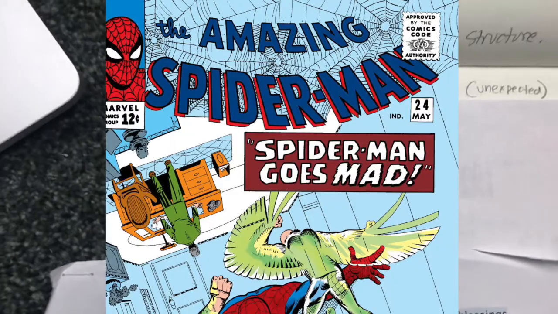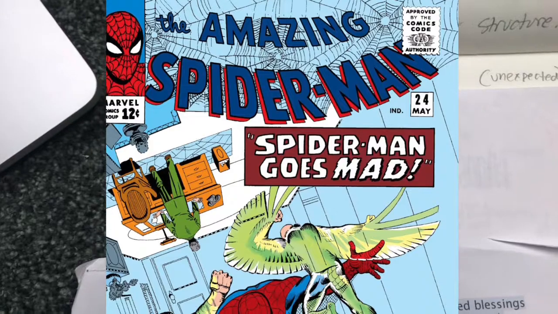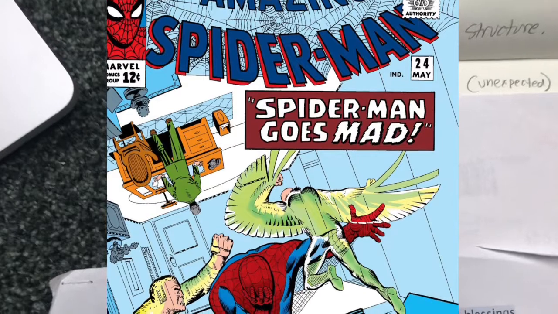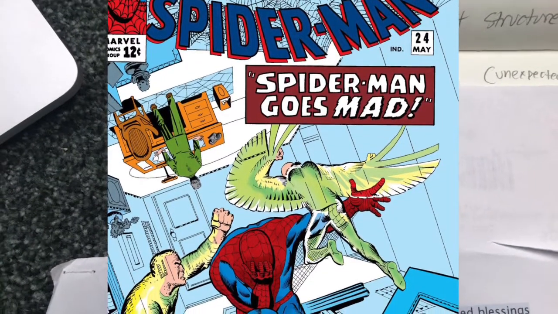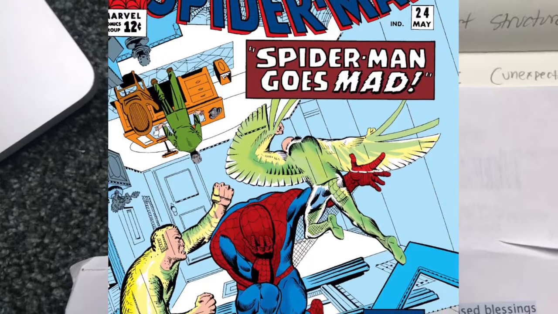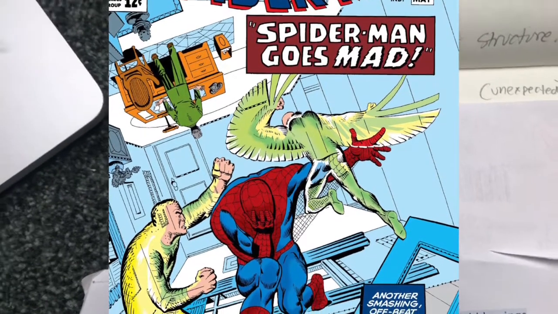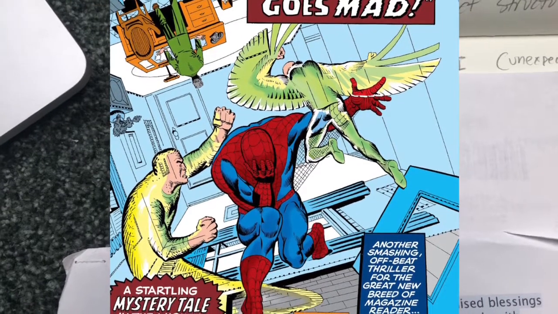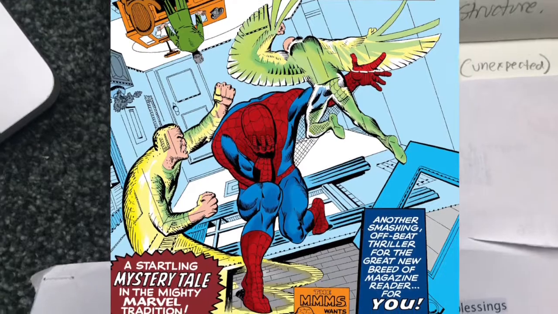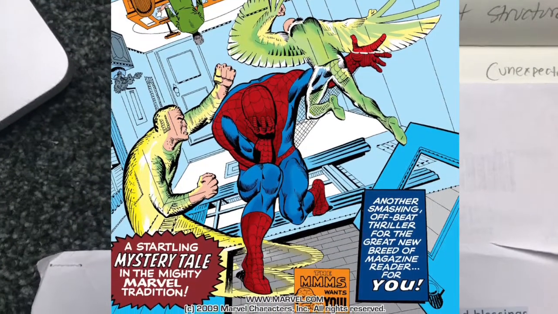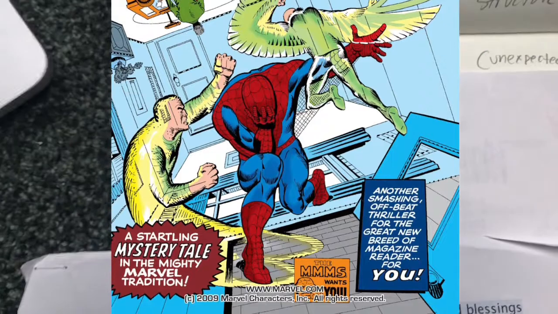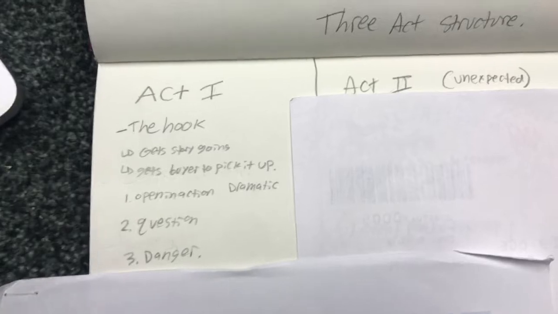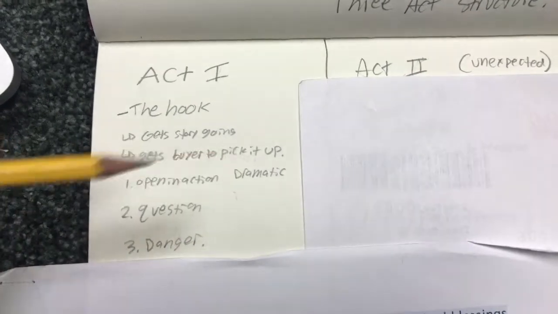So what I'm showing on screen right now is a hook for the Amazing Spider-Man issue 24. I really like this cover. It's a really interesting cover. It gives you kind of like a question, it gives you some drama, makes you think, what's going on with Spider-Man? Why are the bad guys looking weird? Why is he upside down on the roof? And it really makes you want to go and pick up this issue. You want to see what Spider-Man is doing and what he's going to do to solve that issue. So I'd say that is a good indicator of opening up in action or drama, and also kind of giving us a question.